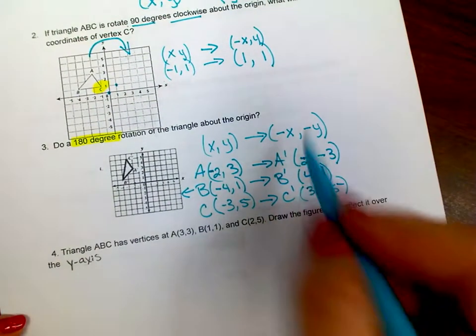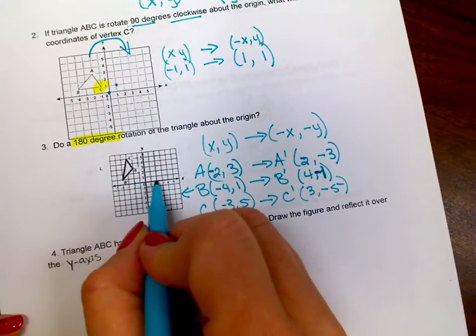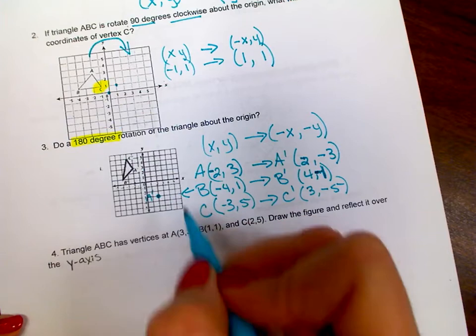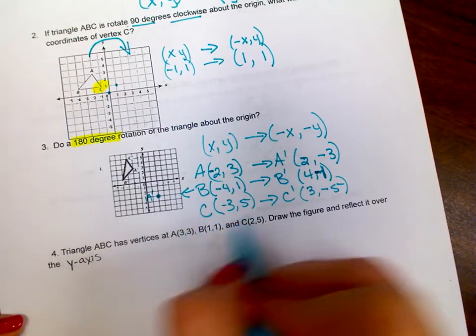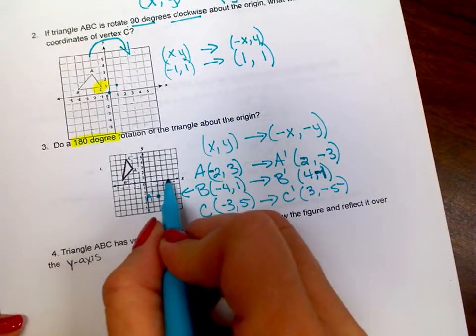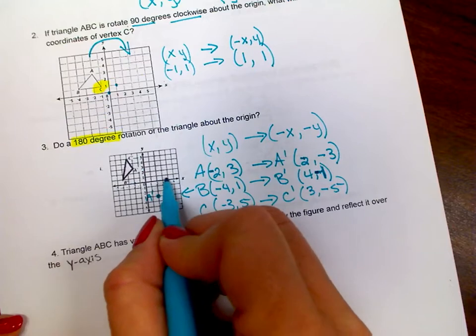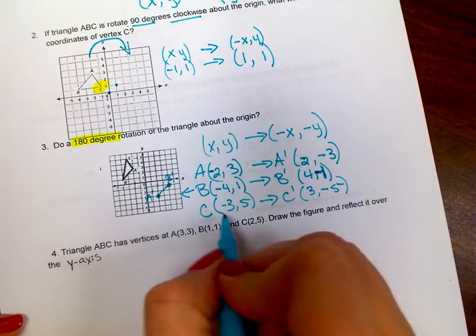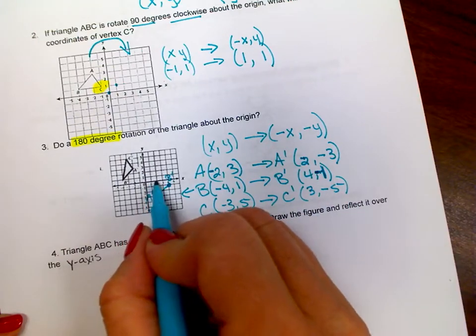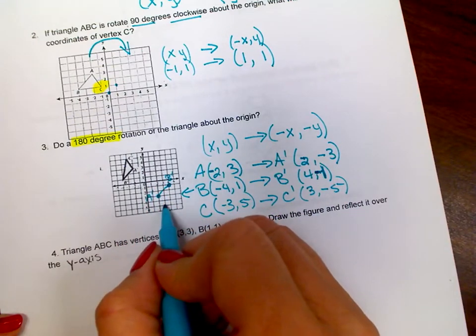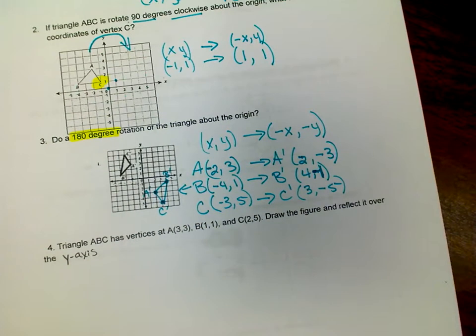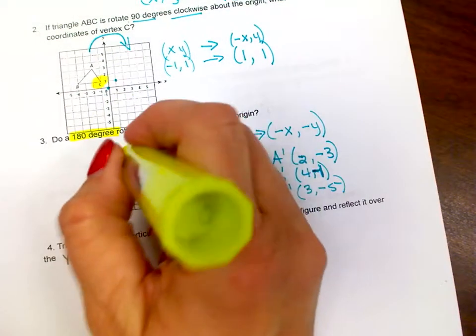And then you can graph these at (2, -3), A prime, and then (4, -1), B prime, and then (3, -5), C prime. And this is your original figure.